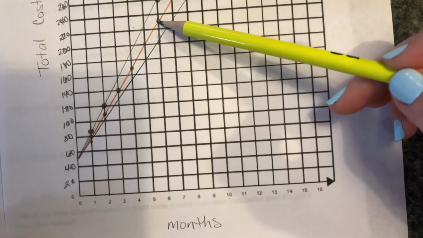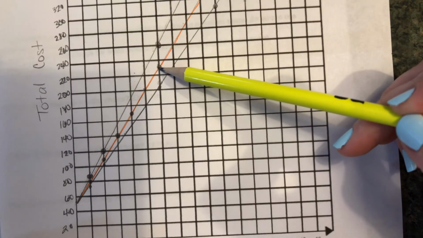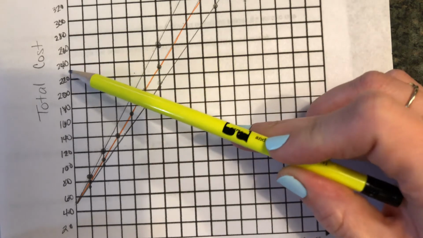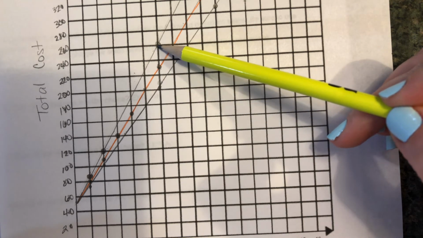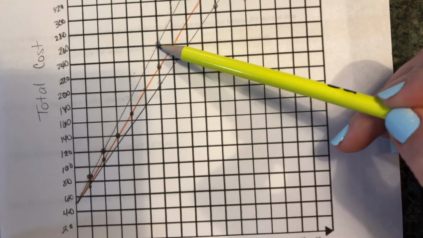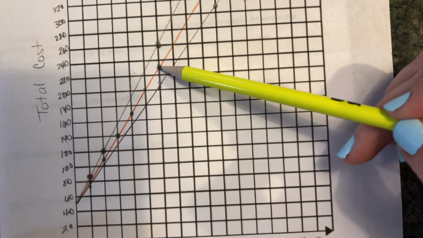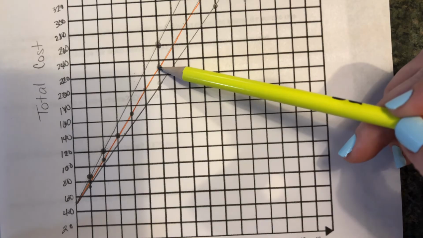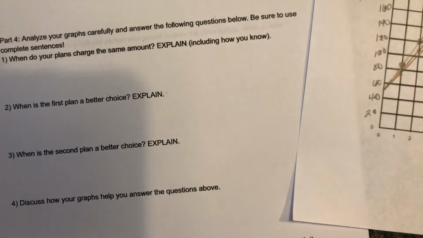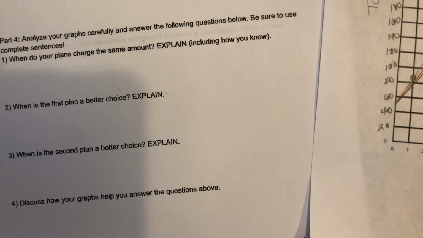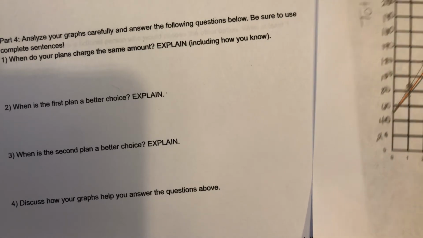I can see here, I don't know if it's coming up. Yep. So here's 6 months. It's going to cost me about $230 with plan 2, but if I do 6 months with the first plan, it's going to cost me $260. So I may have to commit with this plan to do the full 6 months for it to save me the most money. If I know I'm going to do this long term, that would be a better choice. So for you, again, you're going to look for when it is going to save you the most money.